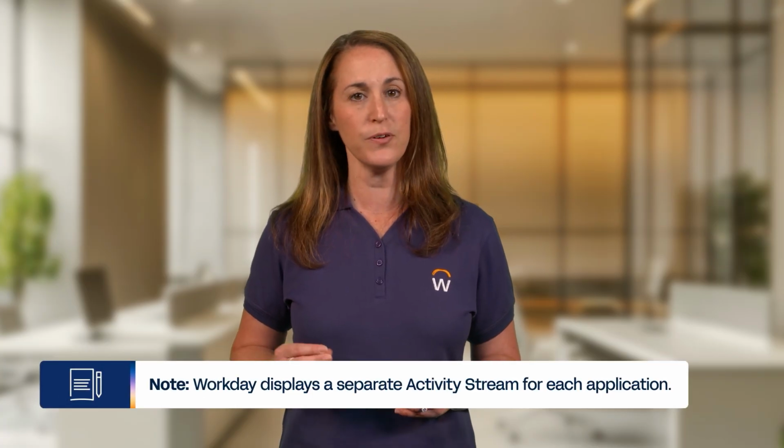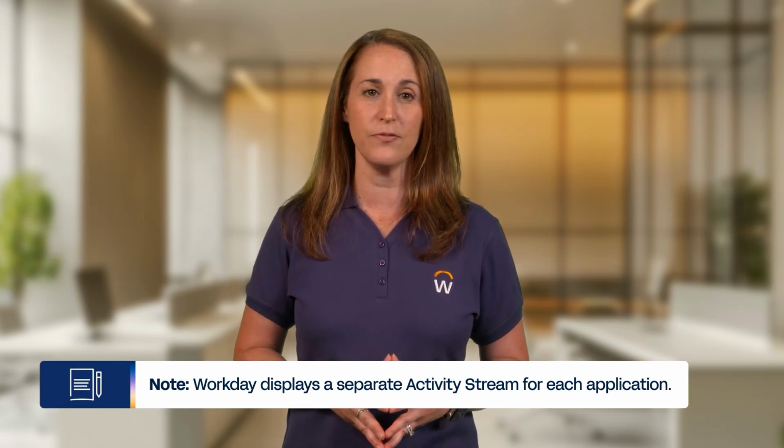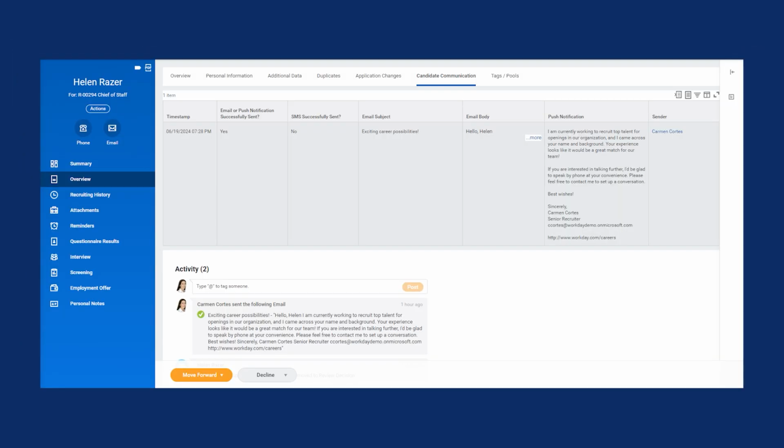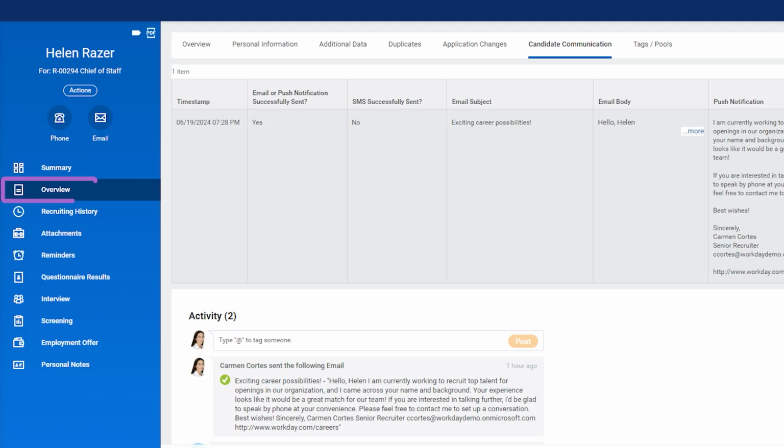You can comment on prospects and job applications much like a group chat. This serves as a way to collaborate with others involved in the hiring process. What's great is that if a candidate applies for multiple positions, they'll have a separate activity stream for each application. This keeps everything organized and easy to find. On the candidate's profile, you can also find this information from the Overview tab and then select the Candidate Communication sub-tab.